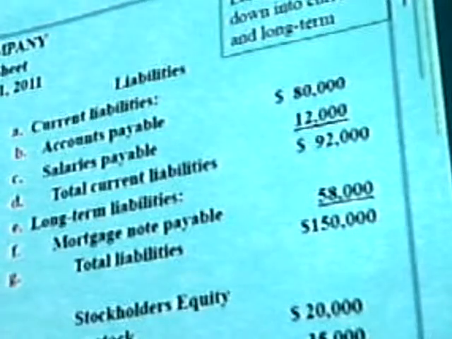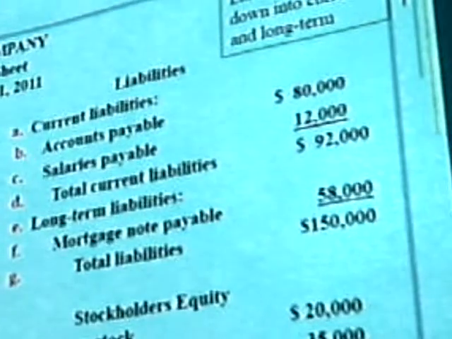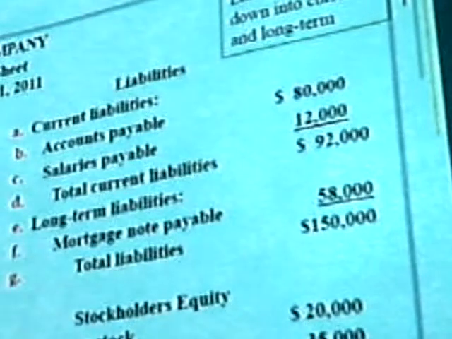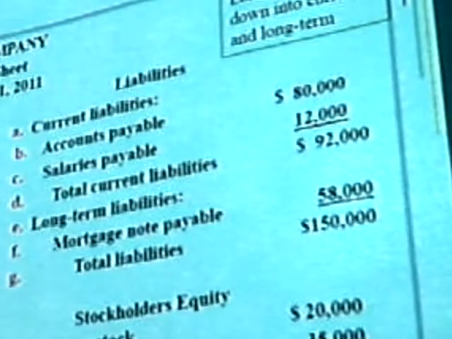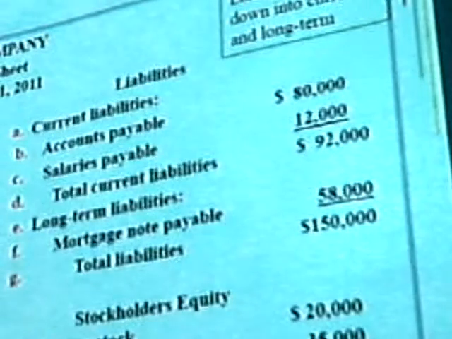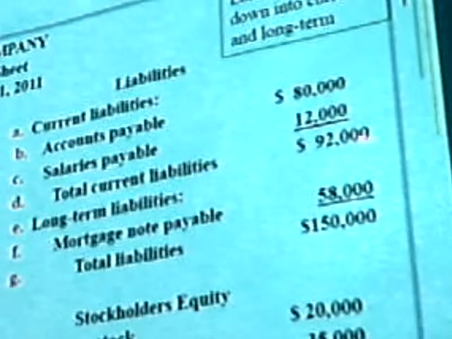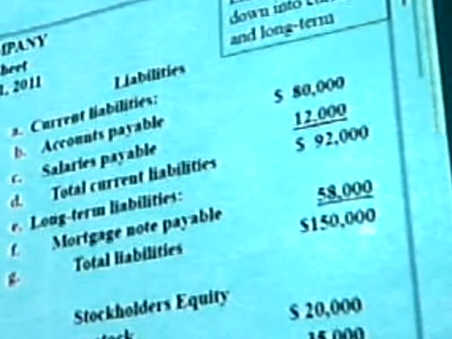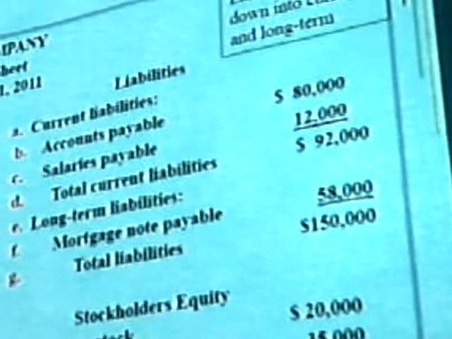The next category, mortgage note payable. Notice that it's a long-term liability. How come? Because it takes a long time. It takes more than a year to pay off a mortgage. If you can pay your mortgage off in a year, tell me what your secret is, and I'll quit my job. Okay. So, current liabilities and long-term liabilities, we add these two together, and here's your total. Very simple. So we're done with liabilities.